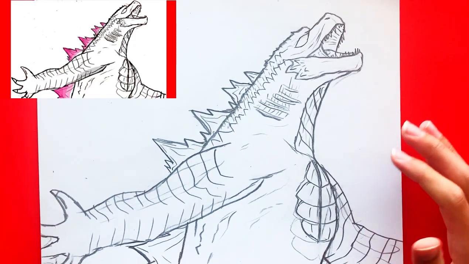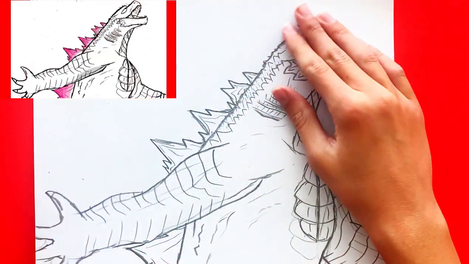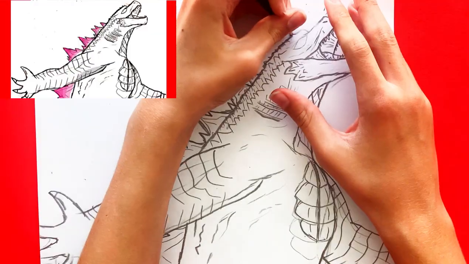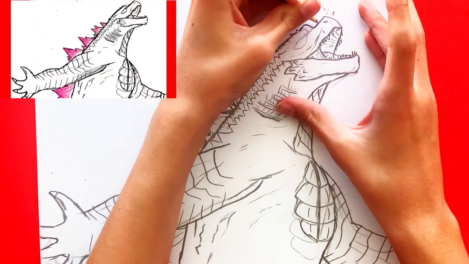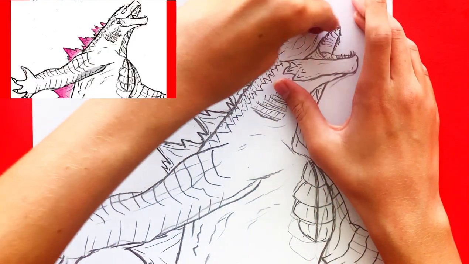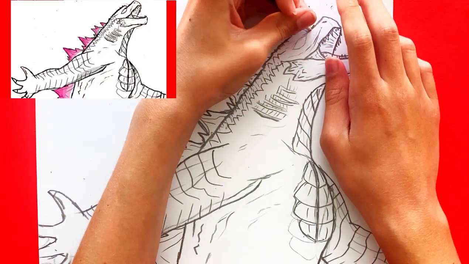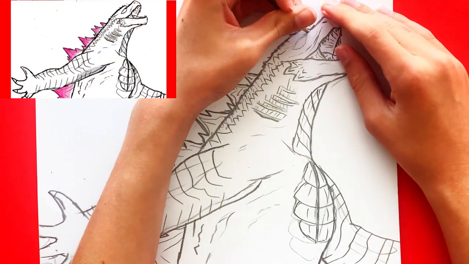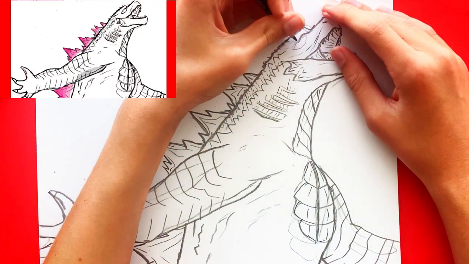So I realized I want to fix this. I'm going to make this coming in. I need it to be like the brown needs to be farther up. So I'm just going to do that.